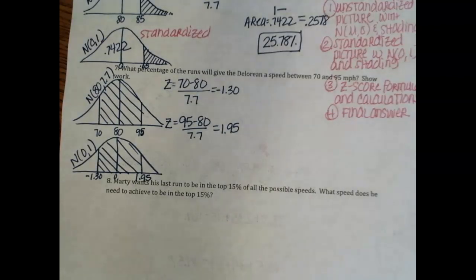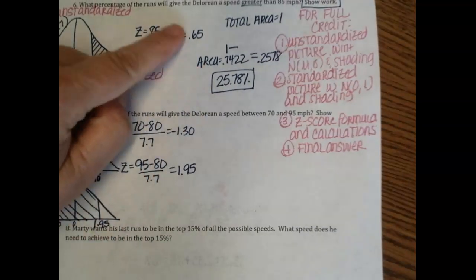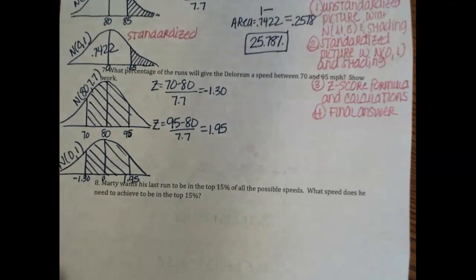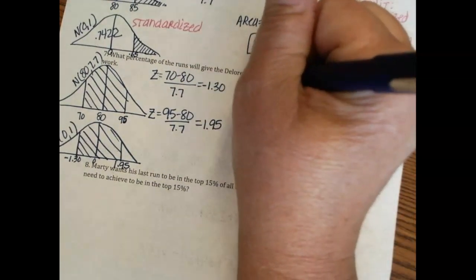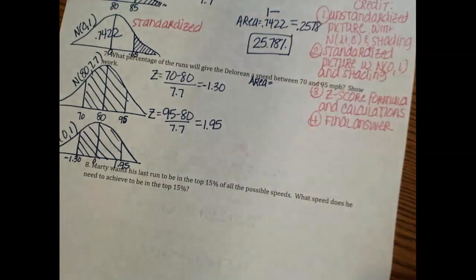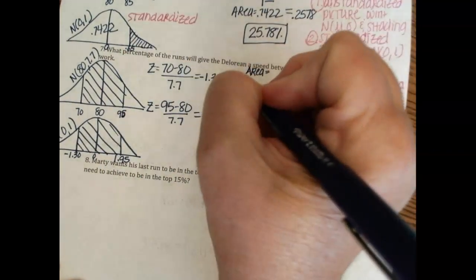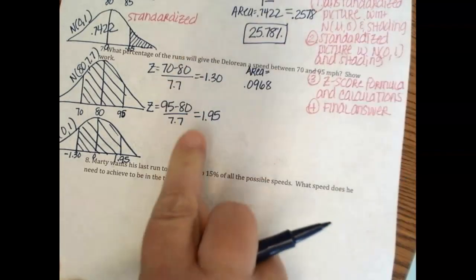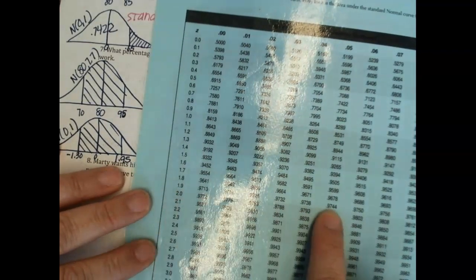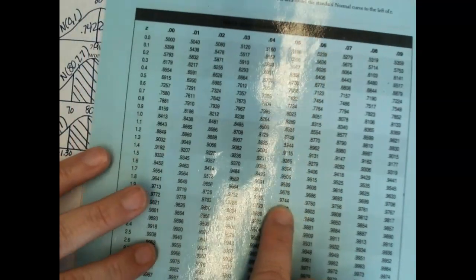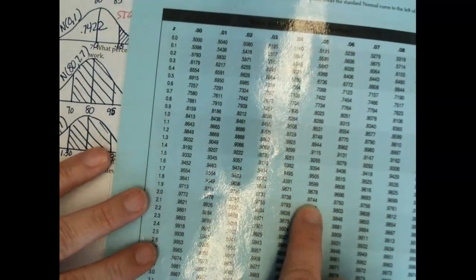All right, now what do you do? Well, before, when we got our z-score, we could look up an area. So here's what we're going to do. We're going to look up an area for this. I'm going to say area equals negative 1.30. So I have negative 1.3, 0 is 0.0968. And positive 1.95. So I go to 1.9. And then I go across to the fifth column. And I got, it's kind of hard to see with the shade there, 0.9744.